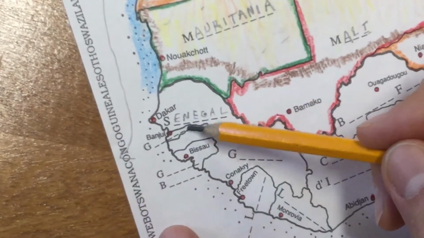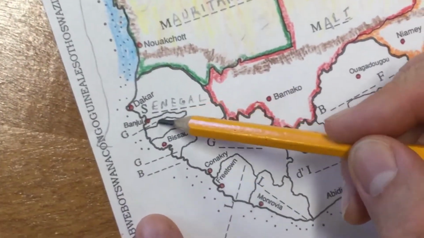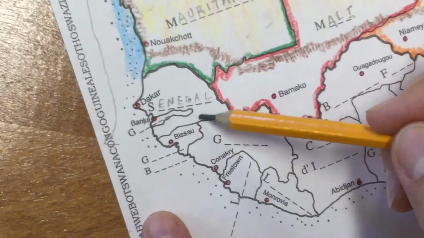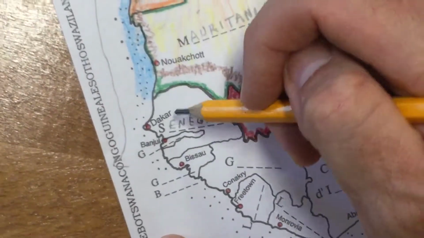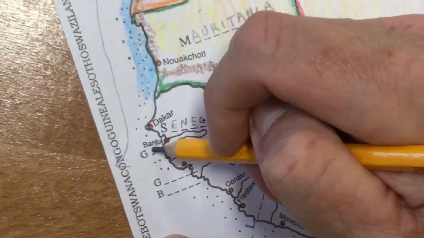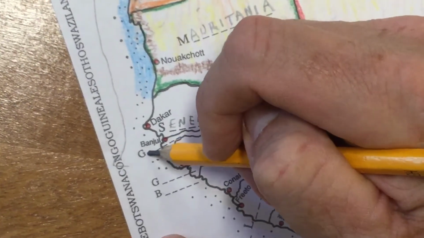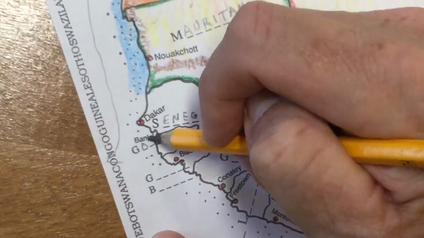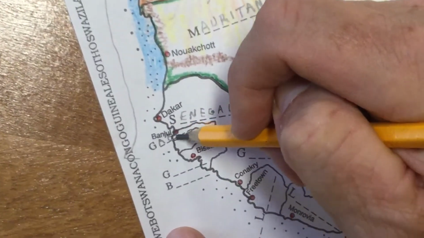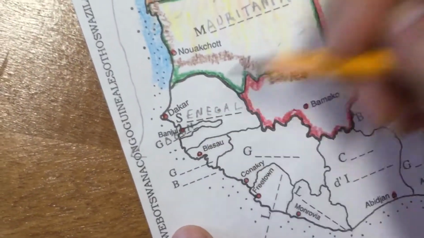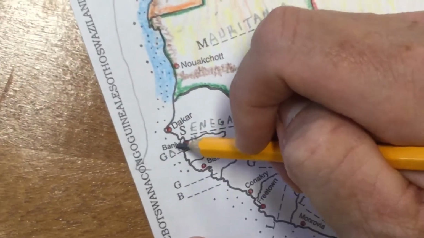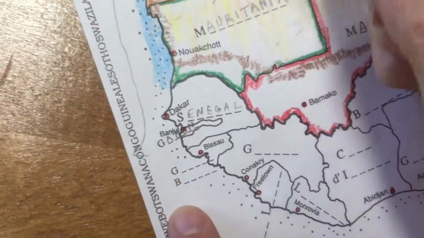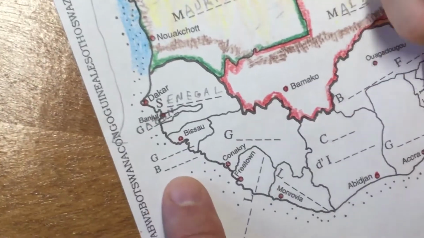This is an interesting country. It's kind of enclosed by Senegal. See, Senegal wraps right around it, and the name of this country is Gabon. G-A-B-O-N, Gabon, I believe is how you say it. Do your best to label that. Okay.